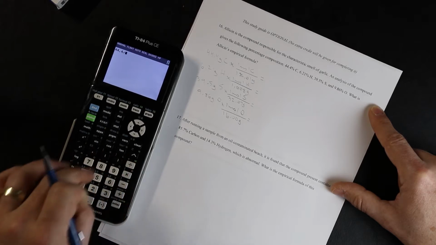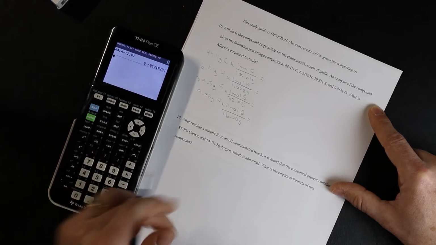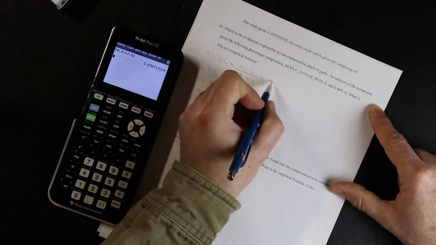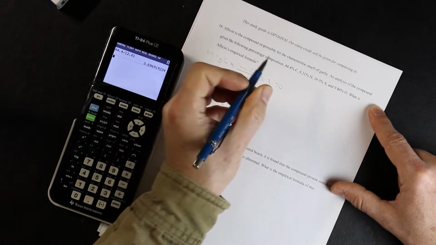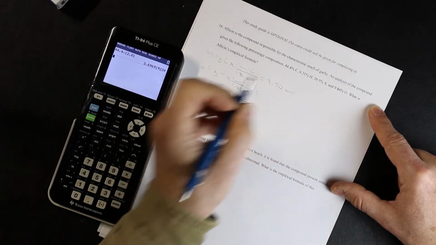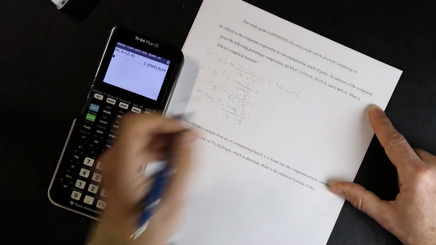44.4 divided by 12.01, that's 3.70 moles, once I round that, of carbon.